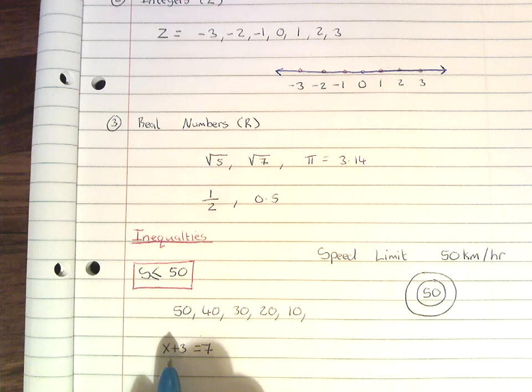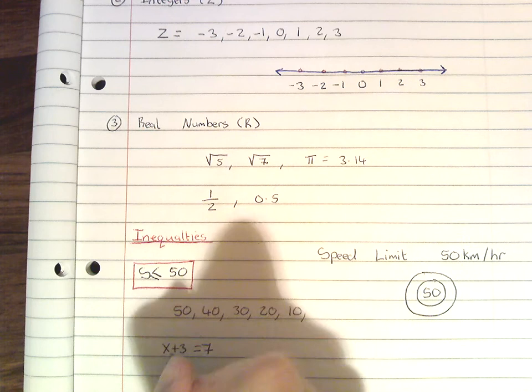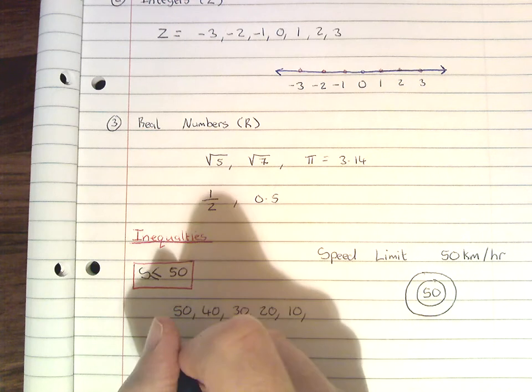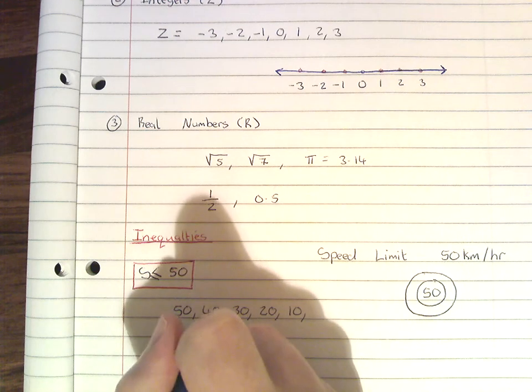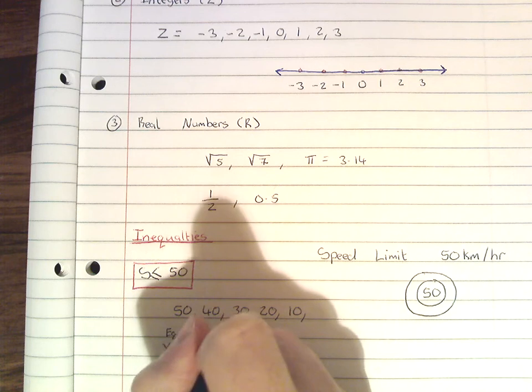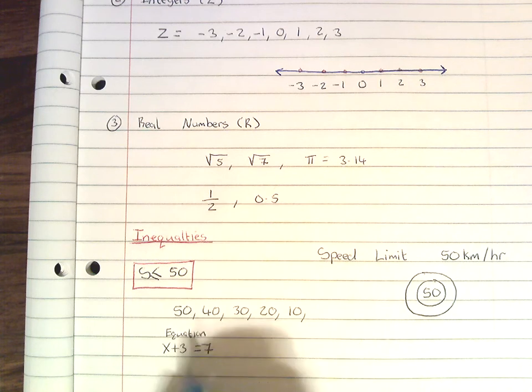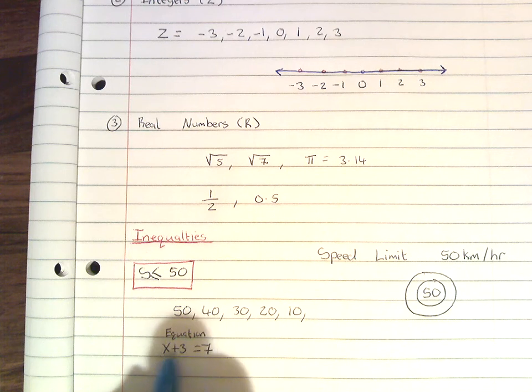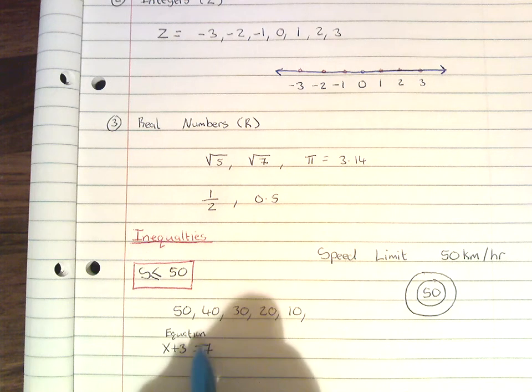So this is what we call an equation, and it's called an equation because you have this equal sign here. So what it means is that when you take a number x and you add 3 onto it, it's equal to this side, which is 7. So x is generally going to have one value.